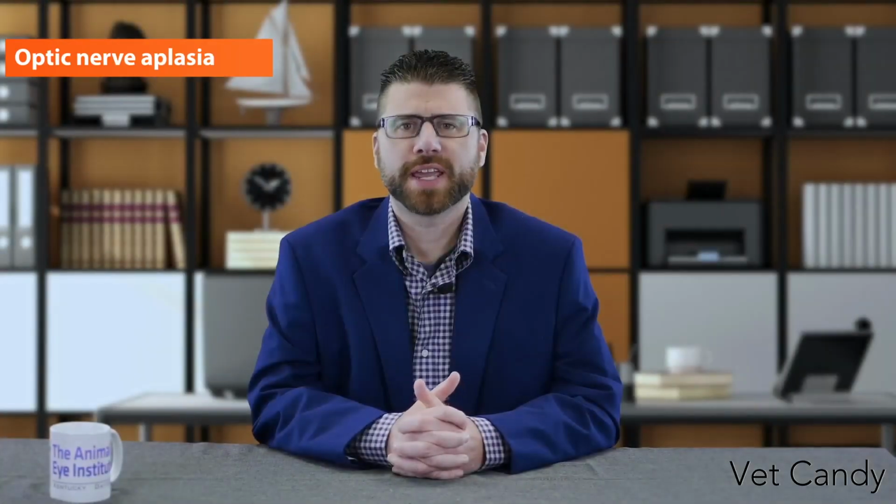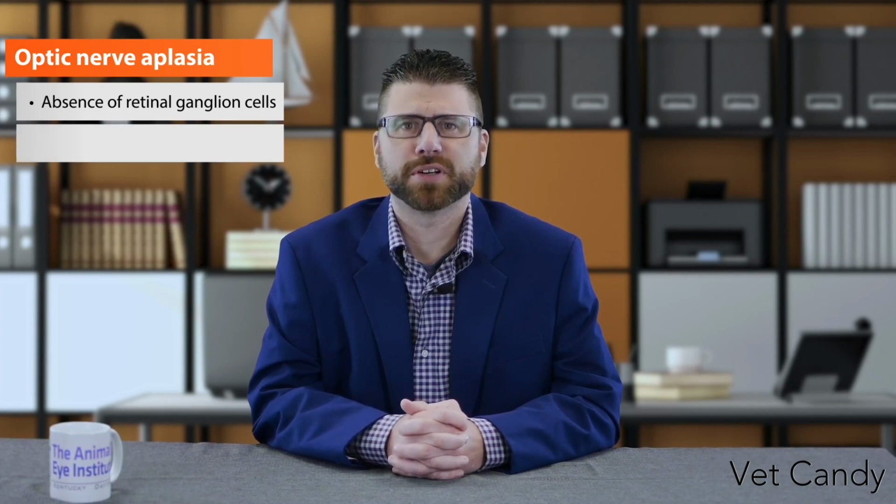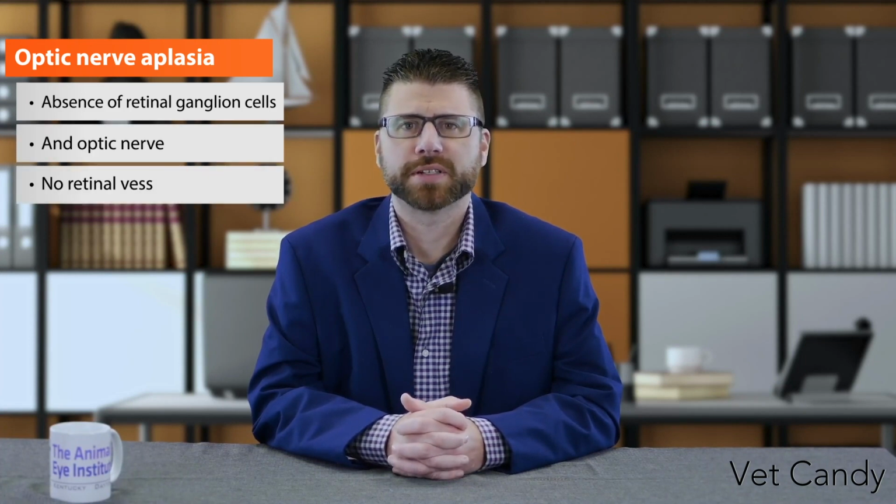The pupil is generally partially dilated, electroretinogram readings will be normal, and heritability has been reported as recessive, dominant, and undefined in miniature and toy poodles. With optic nerve aplasia, this is a complete absence of retinal ganglion cells in the optic nerve. No retinal vessels are present, and this is seen in the Beagle breed, Irish Wolfhounds, and the Shih Tzus.